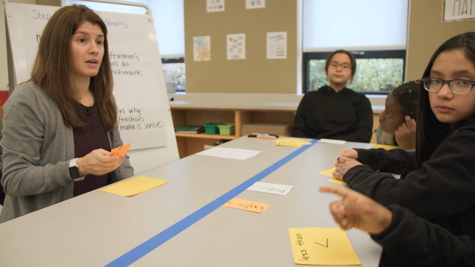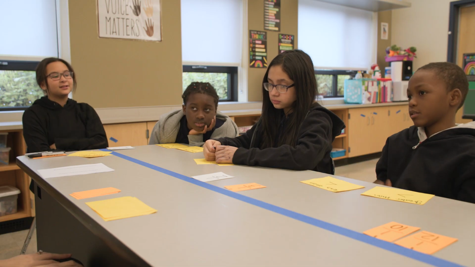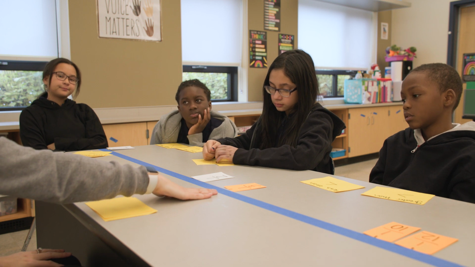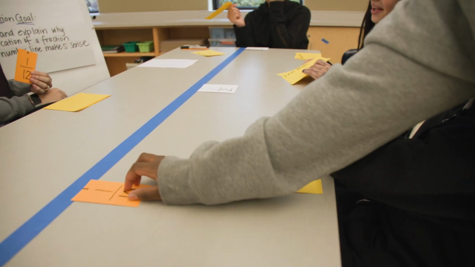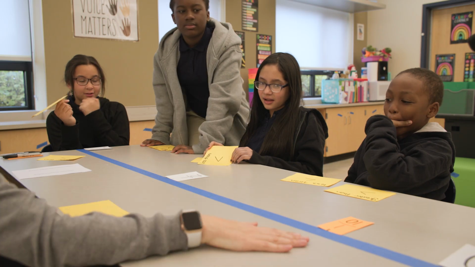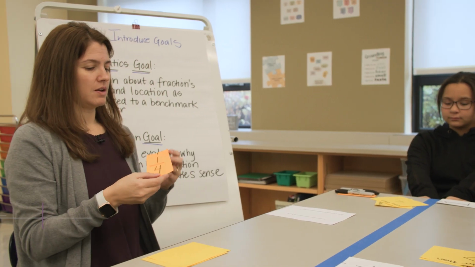And a lot of times students will look at the denominator of a fraction and say, oh, the bigger the denominator, the bigger the pieces, because that's the way that it works with whole numbers. So I think that the benchmarking really has them slow down and think about why they're placing the numbers where they are. And the fact that we're not just looking at it compared to a half, but also compared to 0 and 1 really adds to that deeper understanding of where we would reason a fraction to be on a number line.